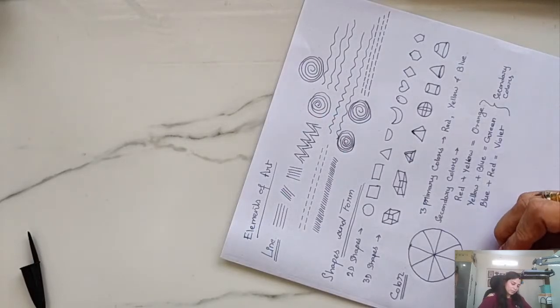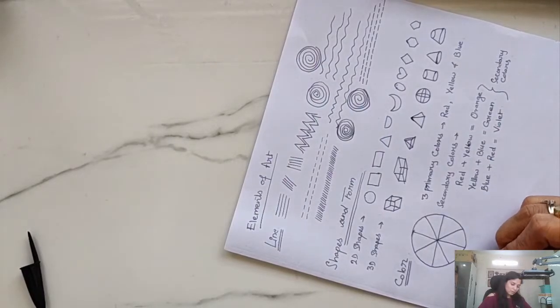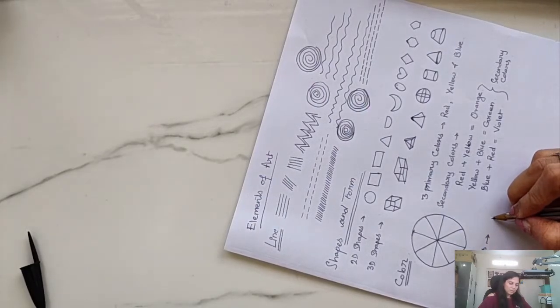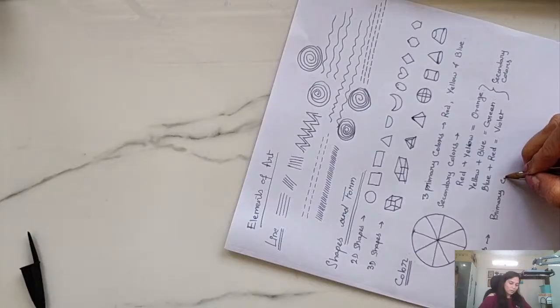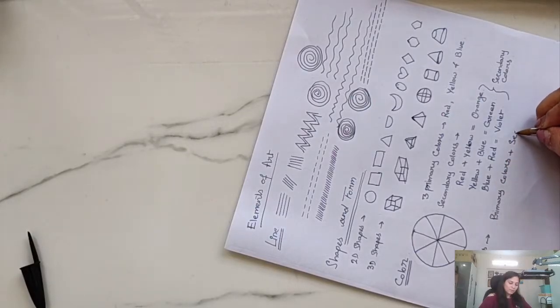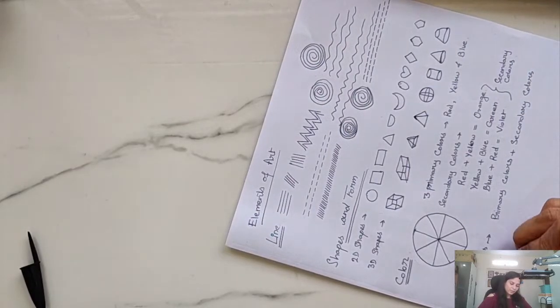Now coming to tertiary colors. When we mix primary colors with secondary colors, we get tertiary colors.